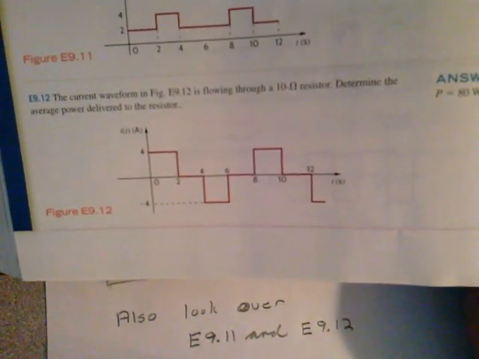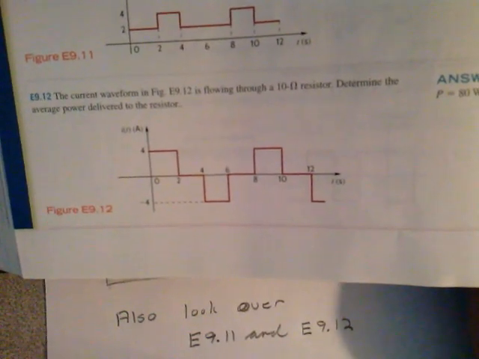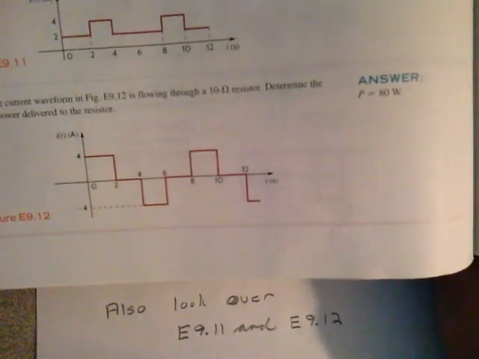So you have to determine where the period is there. But in either one of these problems, you don't need integration. You can use the area. Calculate that way. But you have to get the effective value. First thing you have to get is the effective value of the current. Then you can go back and take the RMS value squared times that 10 ohm resistance. You should get the 80 watts that they have right there.